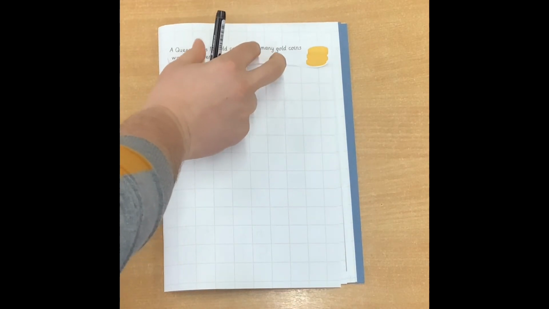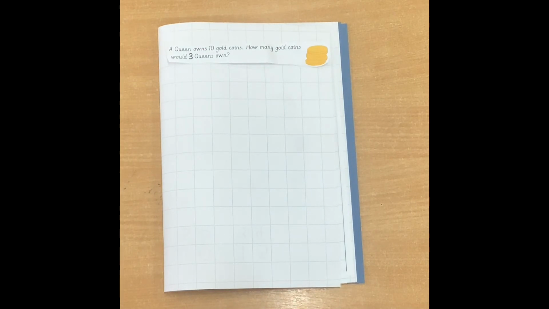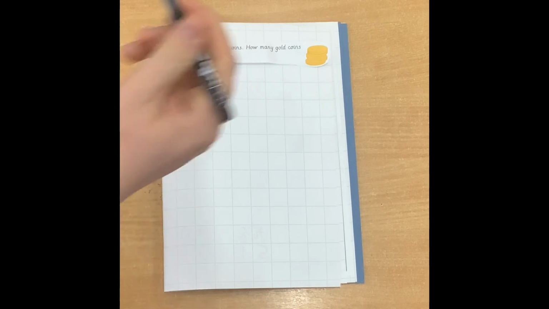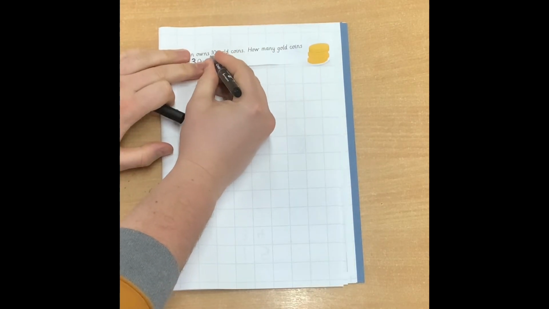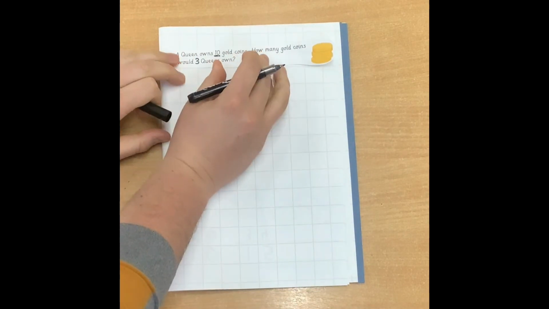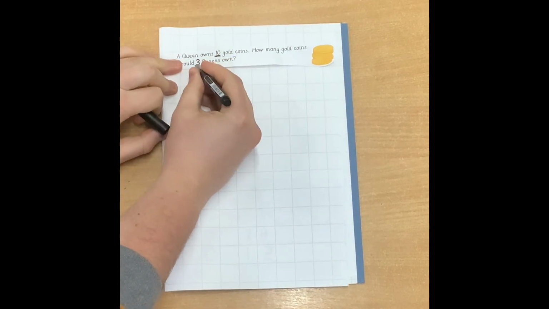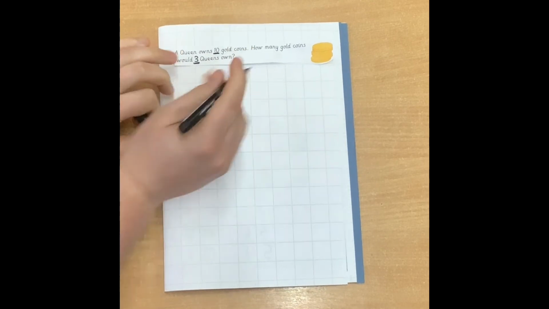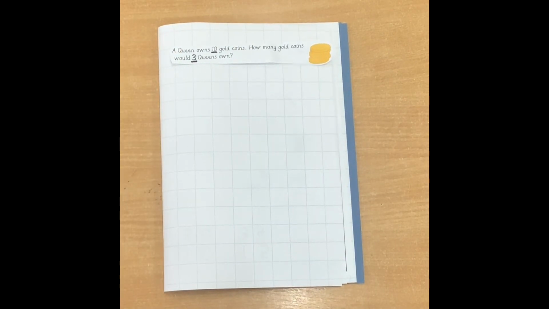So if we were going to do this in our books, like you are going to do shortly for me, you would get your word problem. So I'm going to have this one here. A queen owns 10 gold coins. How many gold coins would 3 queens own? First of all, I'm going to find those 2 numbers. A queen owns 10 gold coins, and how many coins would 3 queens own? So the two numbers I'm going to need to use in my multiplication word problem are 10 and 3.